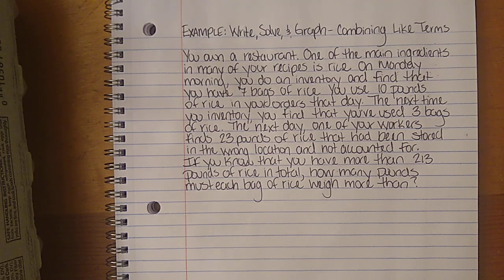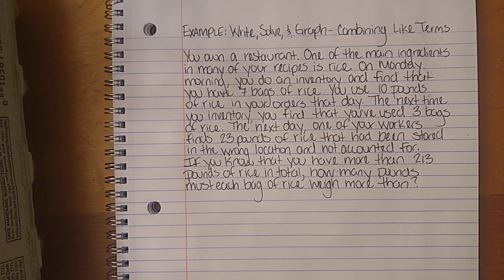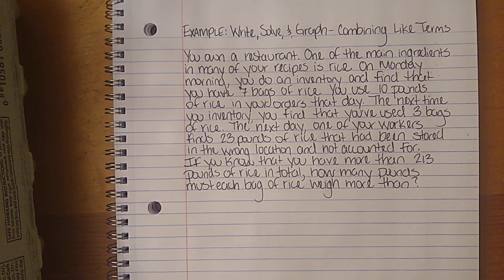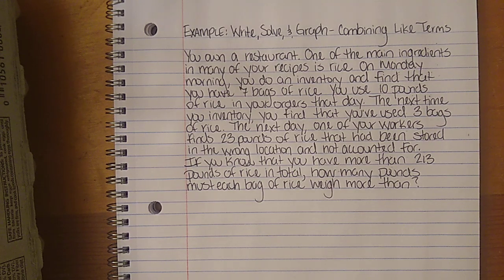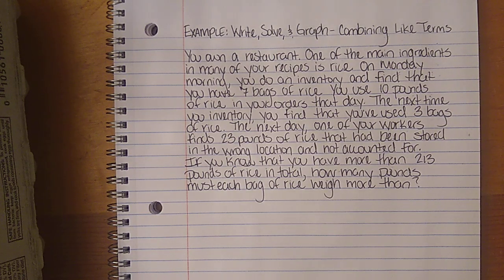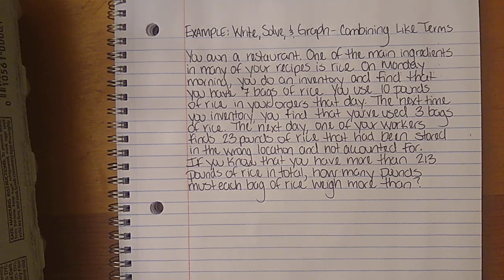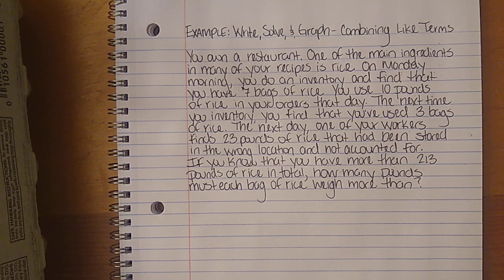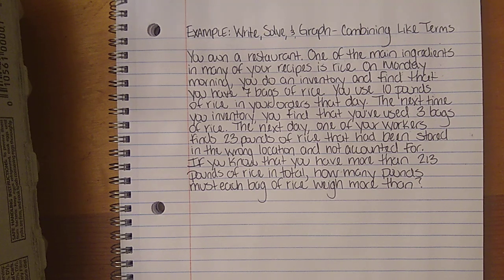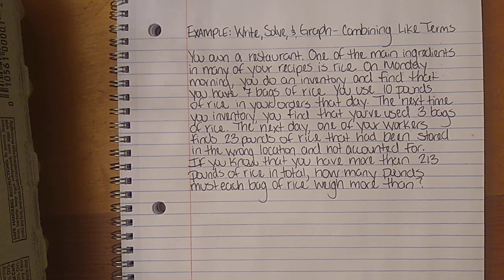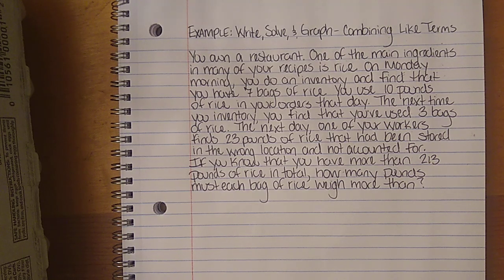All right, so now we are going to write, solve, and graph an inequality involving combining like terms based on a word problem. Now, this is a little bit longer of a word problem with more information, but you have the skills that it takes to solve this. It's all about, once again, looking for the information. So what do we know that's important?